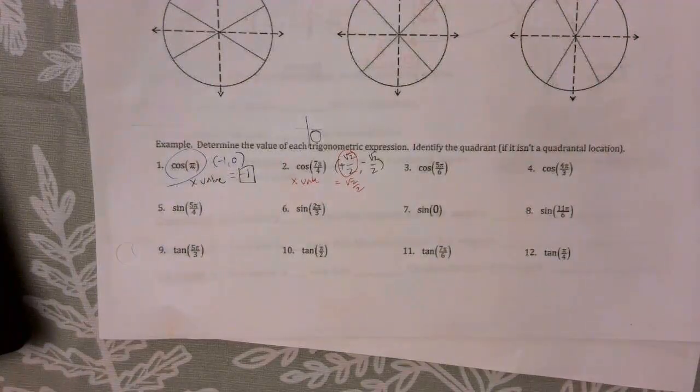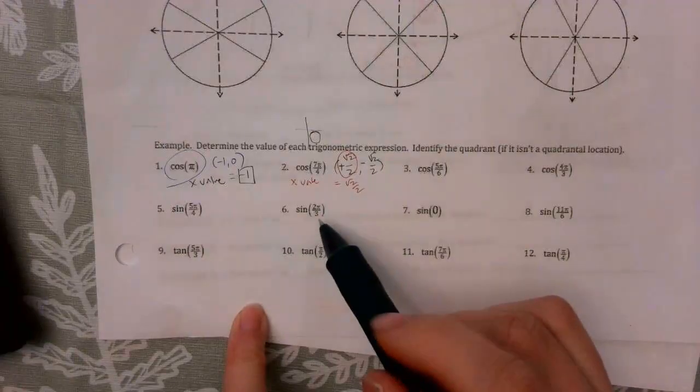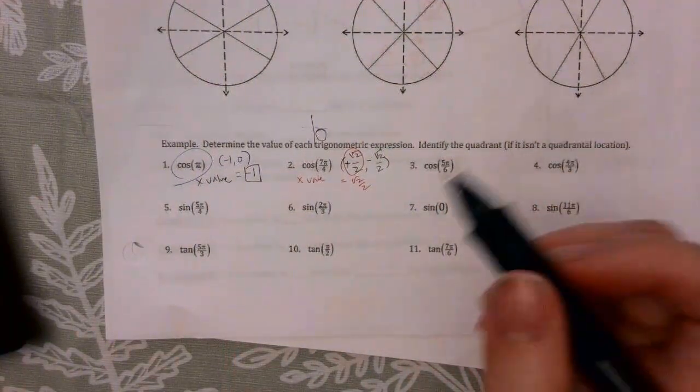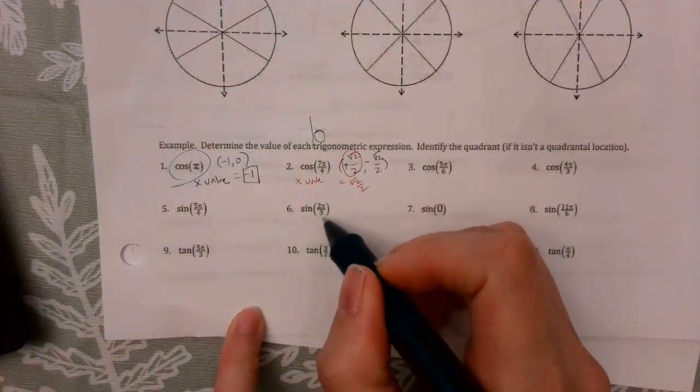Let's practice a few more, shall we? All right. Let's move on to some sine values. Sine of 2/3 of a pi. Okay, denominator is 3. I can do that.